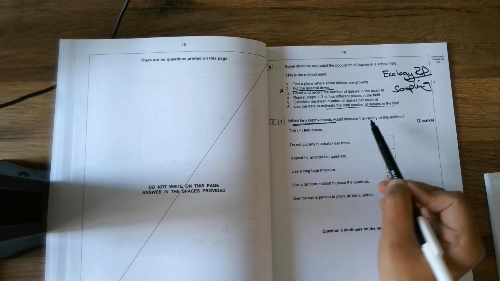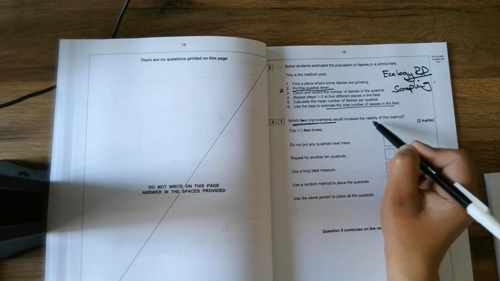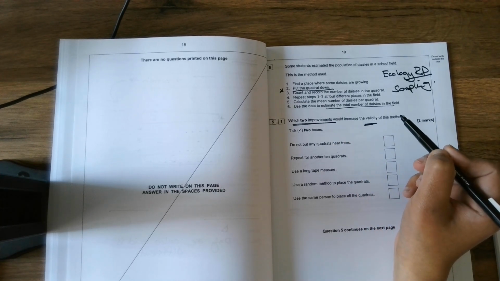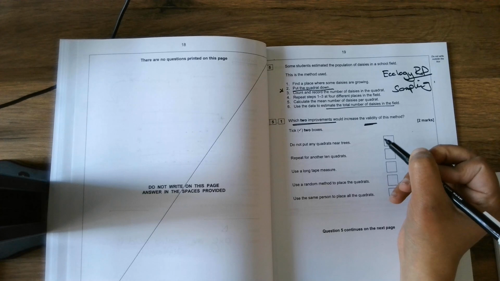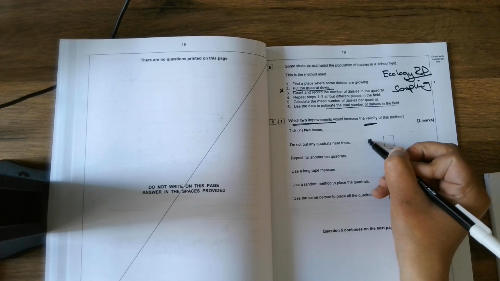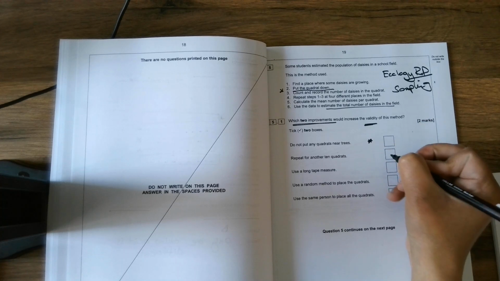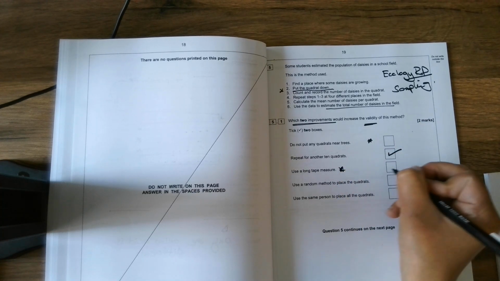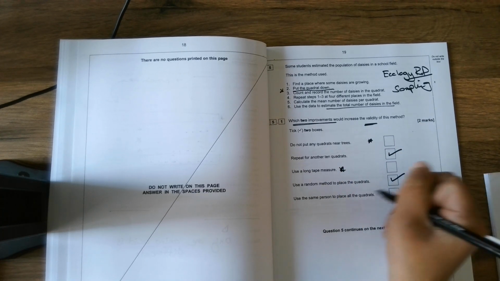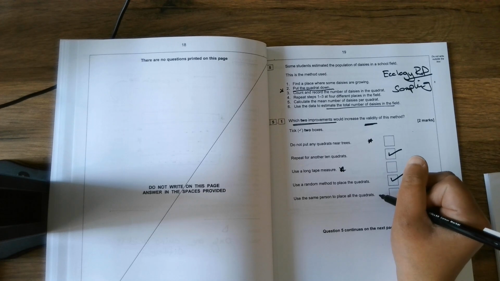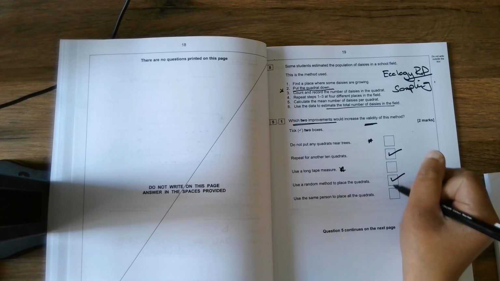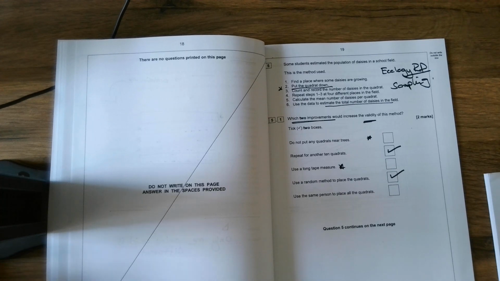Which 2 improvements would increase the validity of this method? So do not put any quadrats in the trees. No, repeat for another 10 quadrats. The more repetitions, the better. That doesn't help. Random method. Same person to place all the quadrats. Nah. So it's these 2 that are the best answers. Okay?